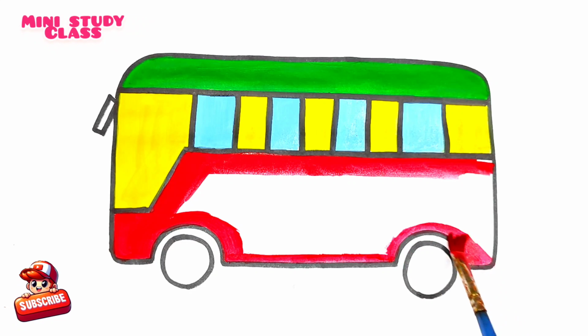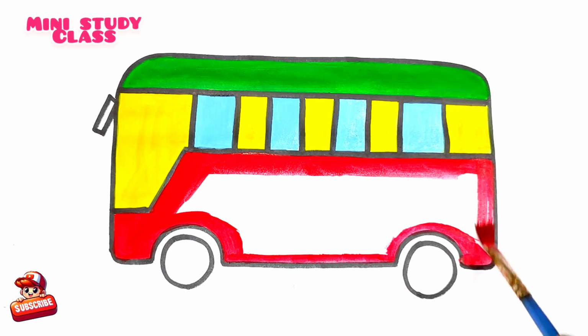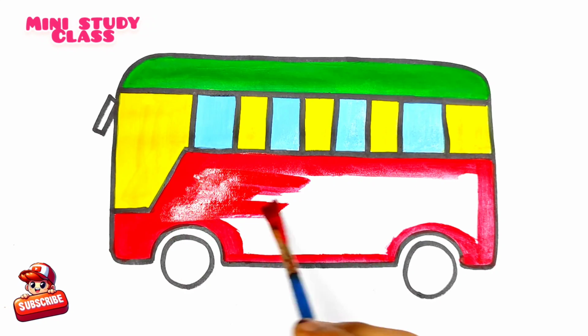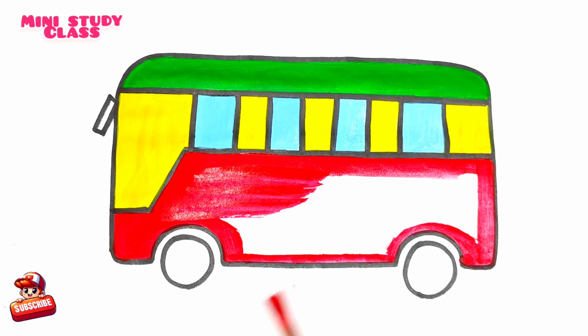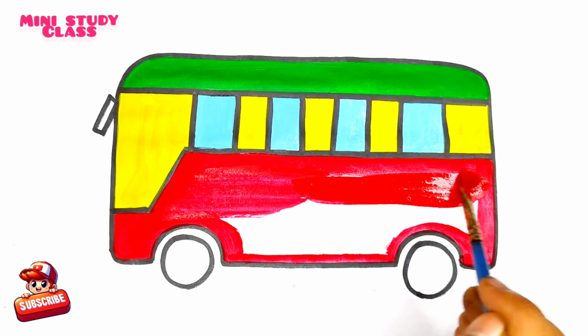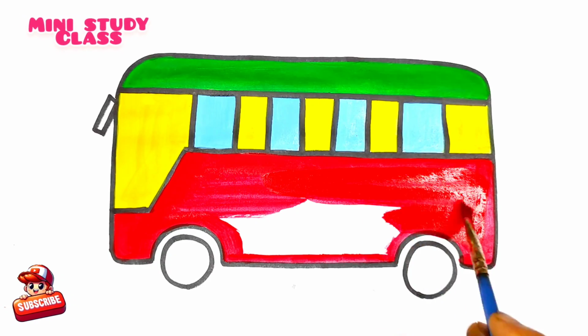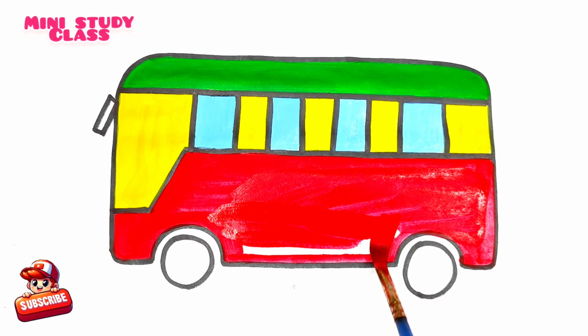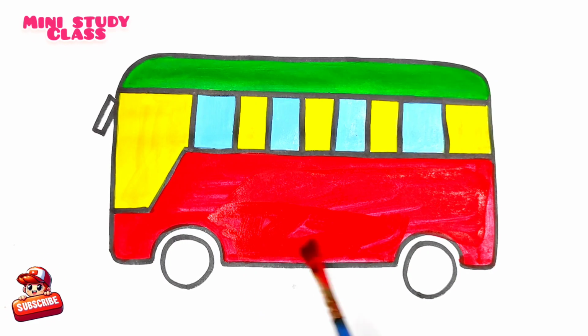Bus drivers are responsible for safely driving the bus. Conductors collect fares or manage bus passes. Buses can be found in cities and towns all over the world. They play an important role in connecting communities.